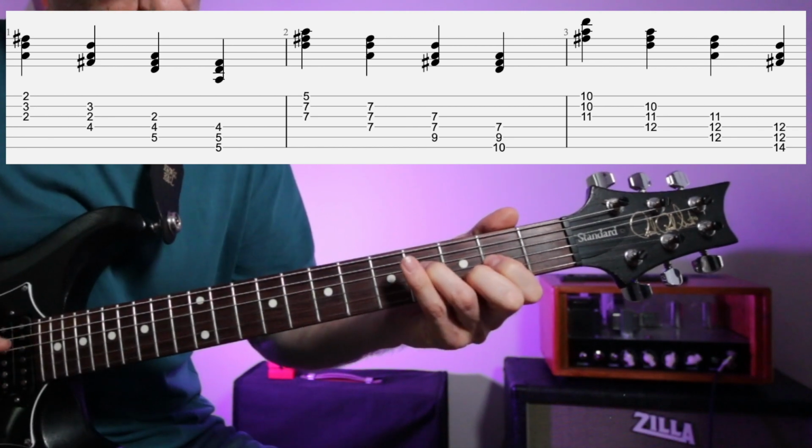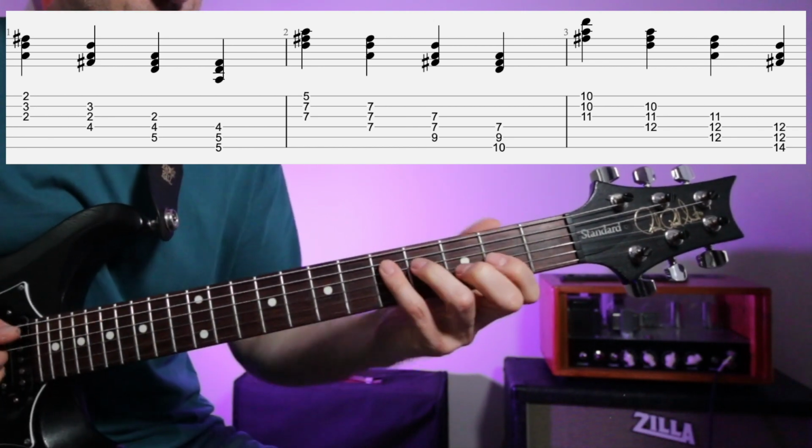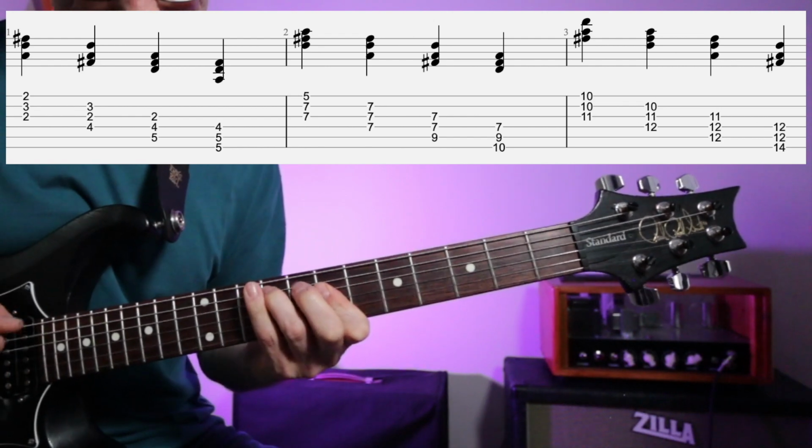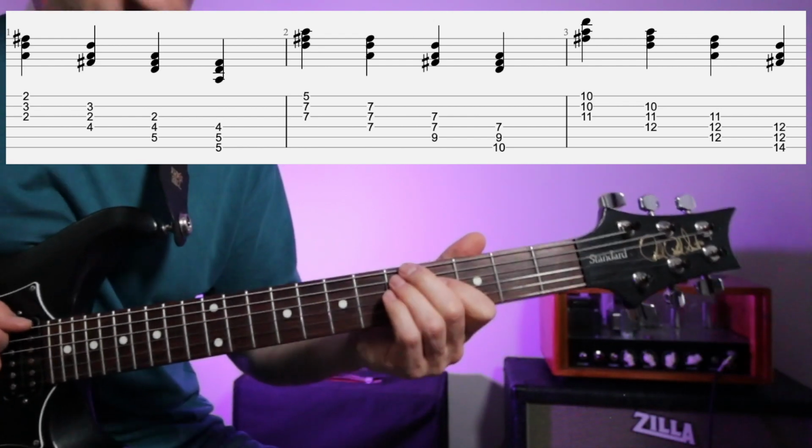Next 3 strings. Next 3 strings. And finally, the last 3 strings.